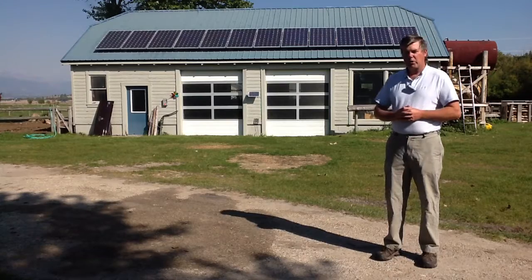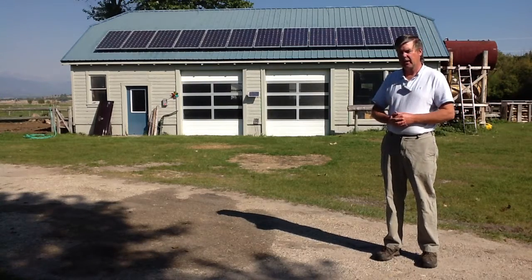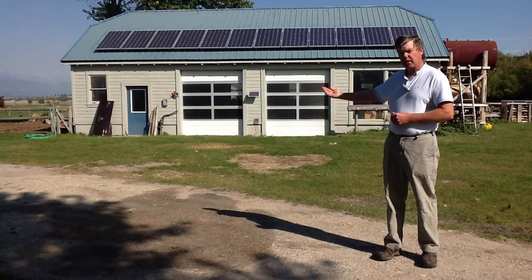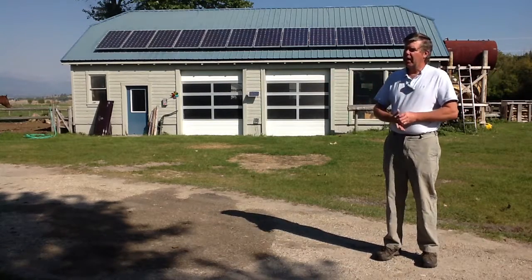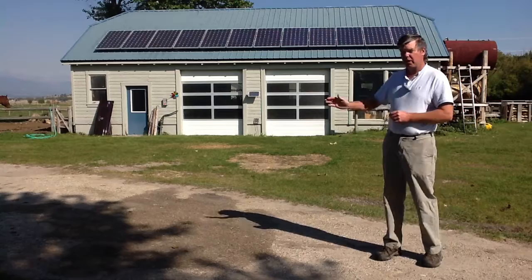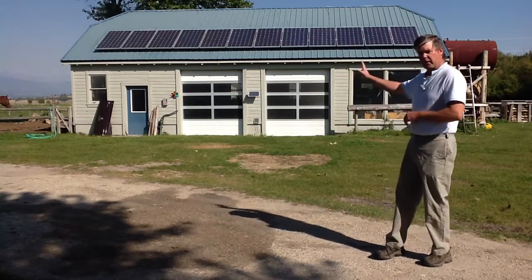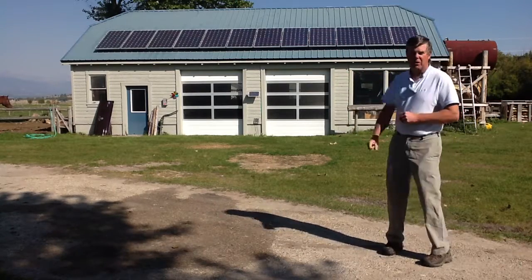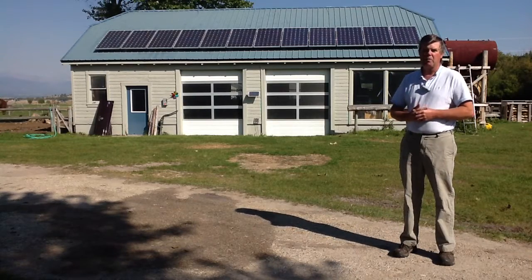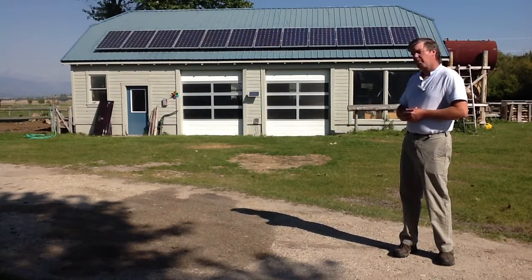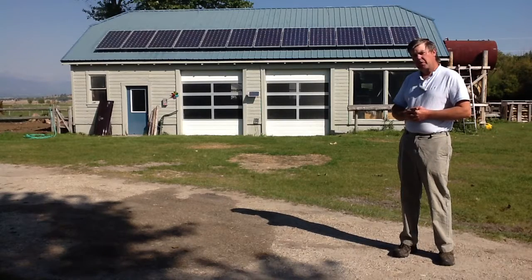So early afternoon, 3-4 o'clock, I'll start shadowing the west side of the array, and that shadow will work its way across. If I had this totally on microinverters, I would lose one module, then another module. The modules on the east side would continue running, which is a good advantage, especially if we've got even more shade.